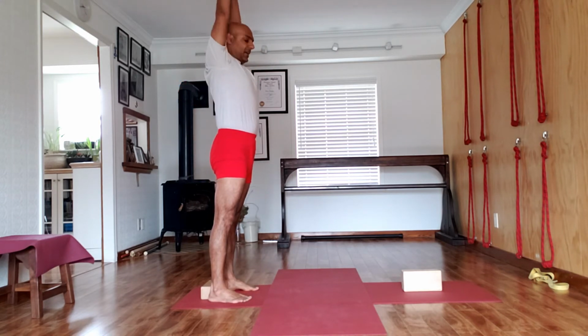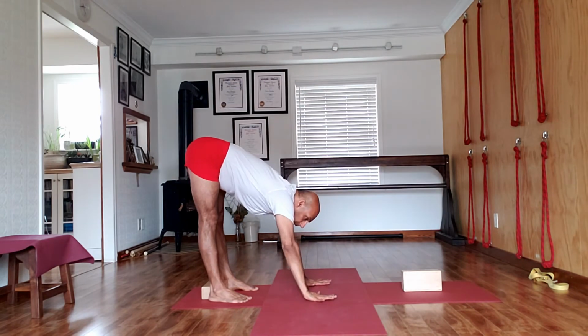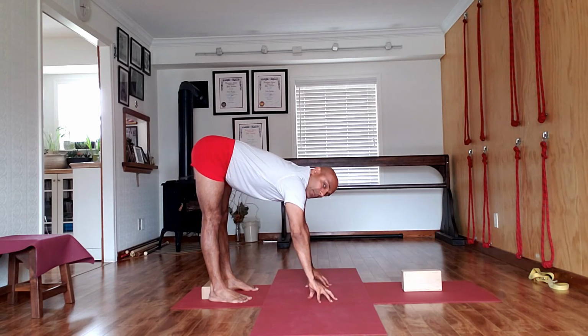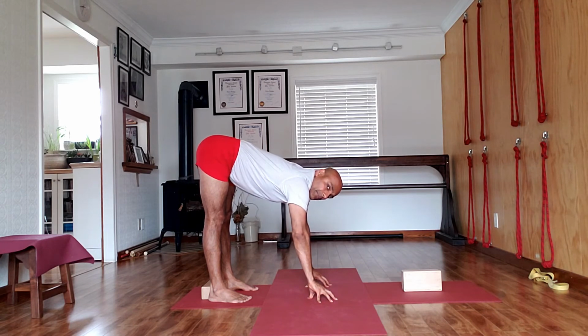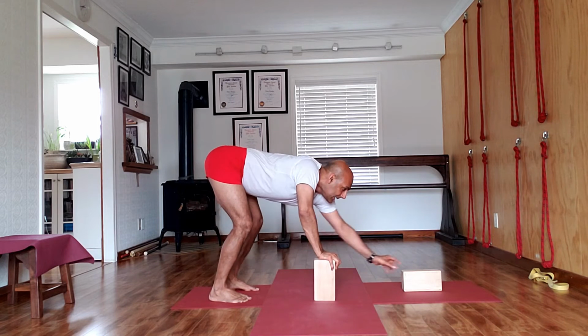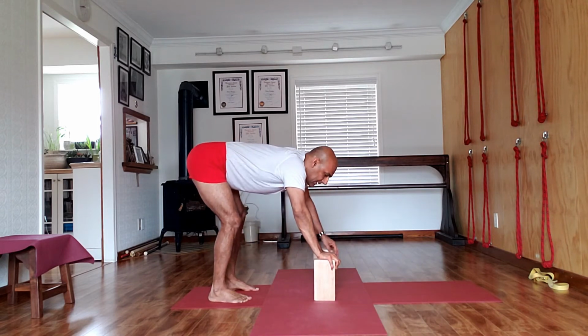Alright, lift the arms, come forward, touch the floor. If you cannot touch the floor with your fingers, palms, go for cup shaped fingers. If that is also not possible, then you can put bricks at whatever height you may need, like this.